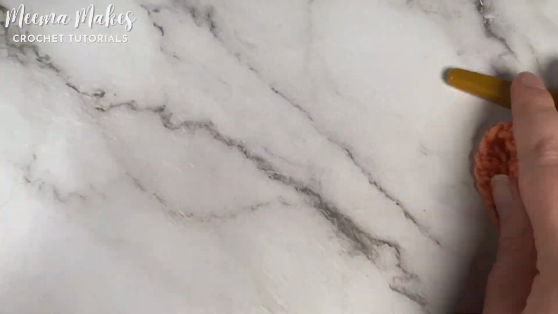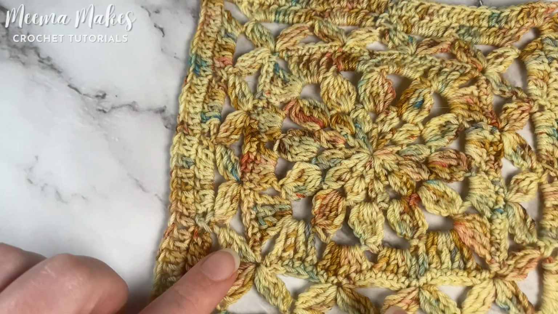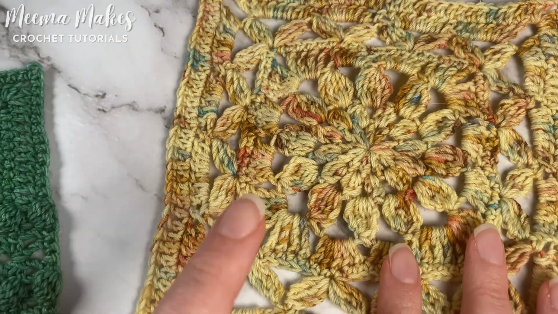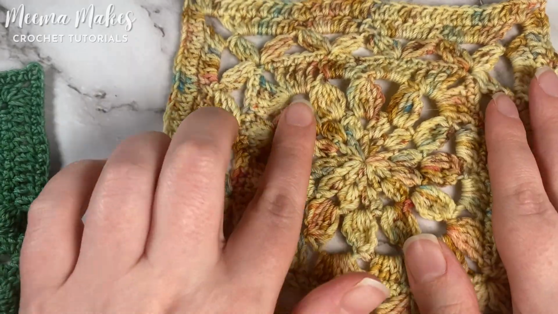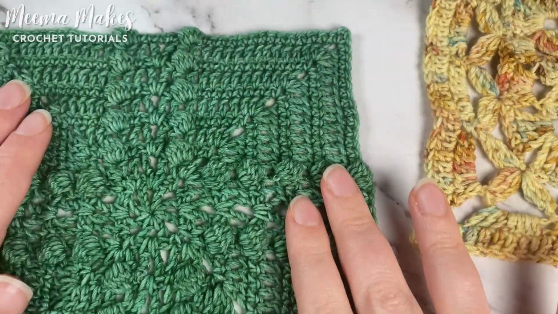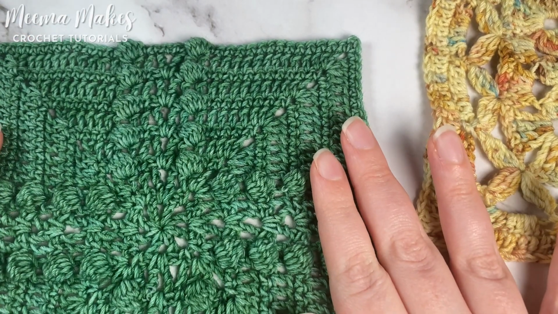We're going to be using both clusters and bobble stitches in the Yorkshire Sampler Blanket Crochet Along with the 12 different squares with all of the different stitches. This is the Falling Leaf square, which uses I think 6 different cluster stitches. And this is the waterfall square, and this uses bobble stitches to represent rocks either side of a waterfall.